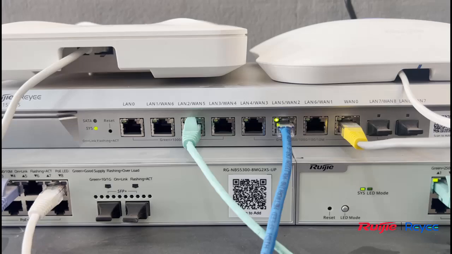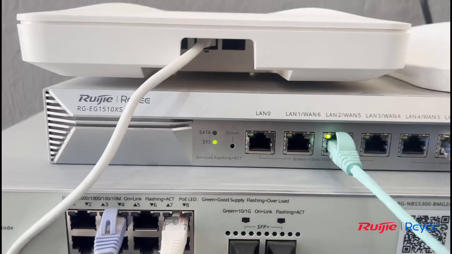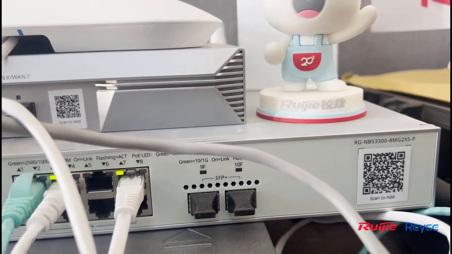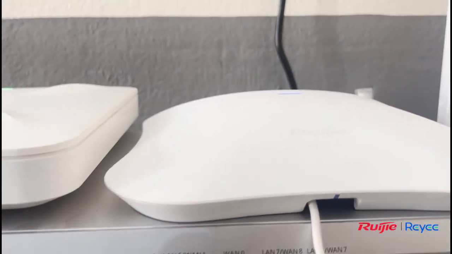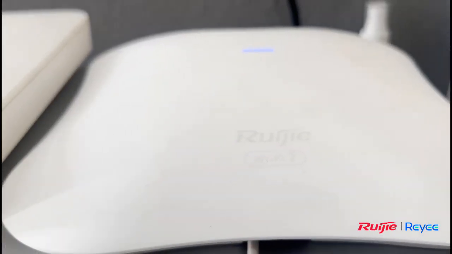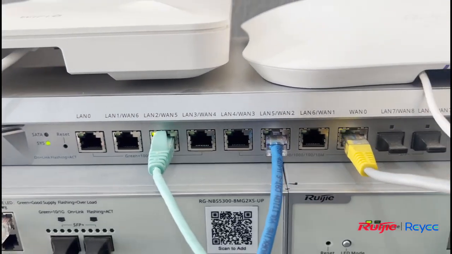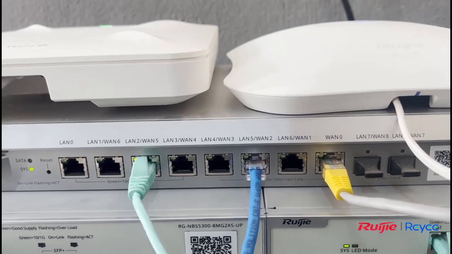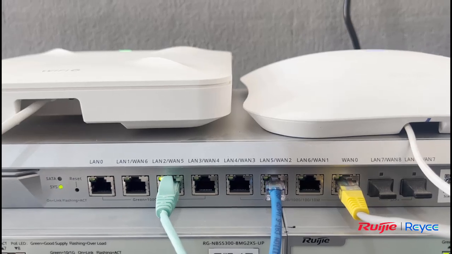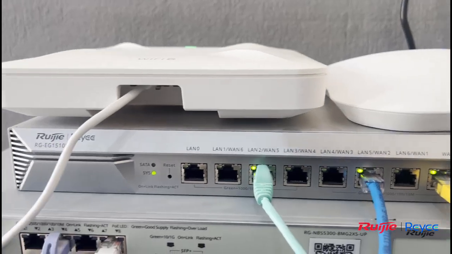So these are our devices. We have the EG1510 access, the physical gateway. Then we have an NBS switch 3300, and we have access points. The first one is a Wi-Fi 7 access point, and the next one is Wi-Fi 6. So we'll use these devices to configure OpenVPN. Let's move to the desktop screen to view how to configure OpenVPN on our EG series.